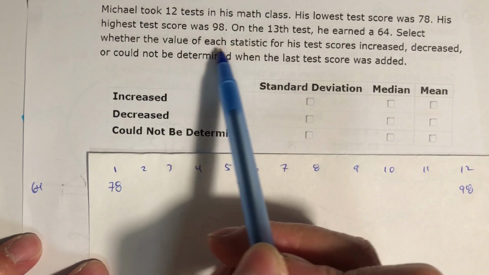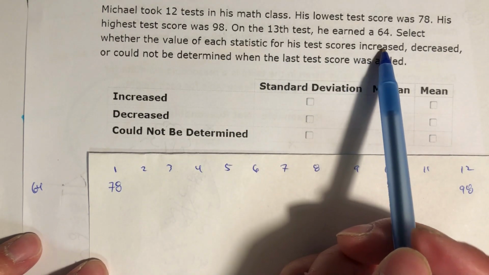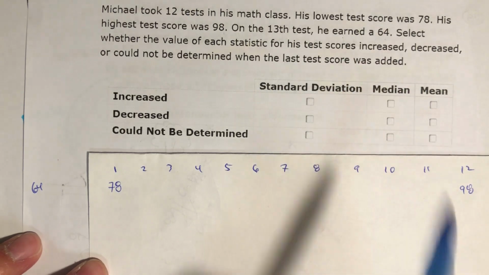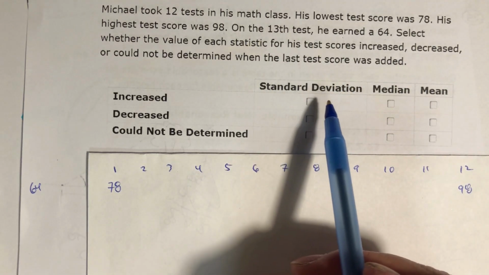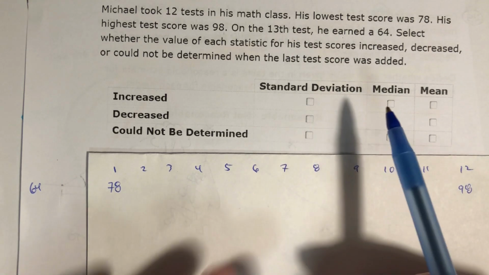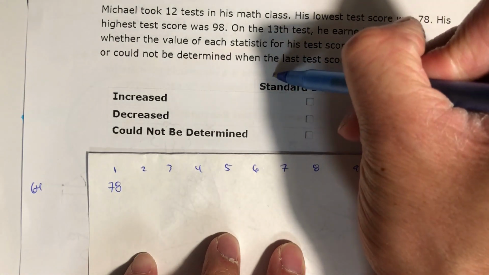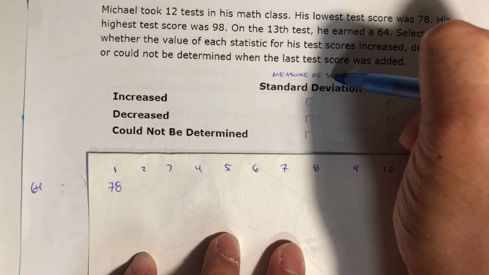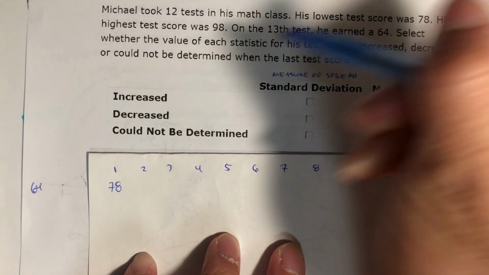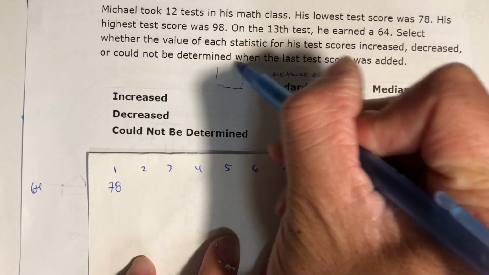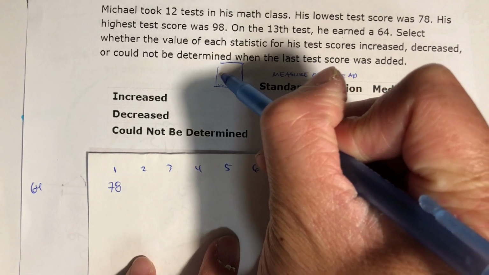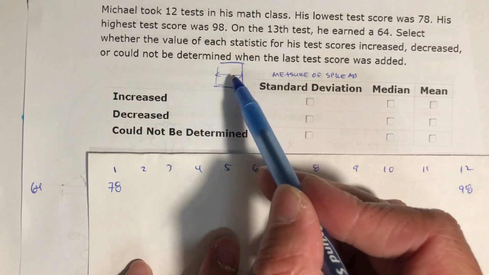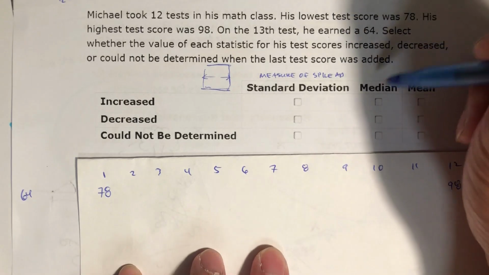Select whether the value of each statistic for his test scores increased, decreased, or cannot be determined when the last test was added. Let me go over these really quickly. Standard deviation is called a measure of spread. What that means is, if you have a piece of toast and you put some peanut butter or jelly on there and spread it with a knife, the greater the spread means the data is spread out.